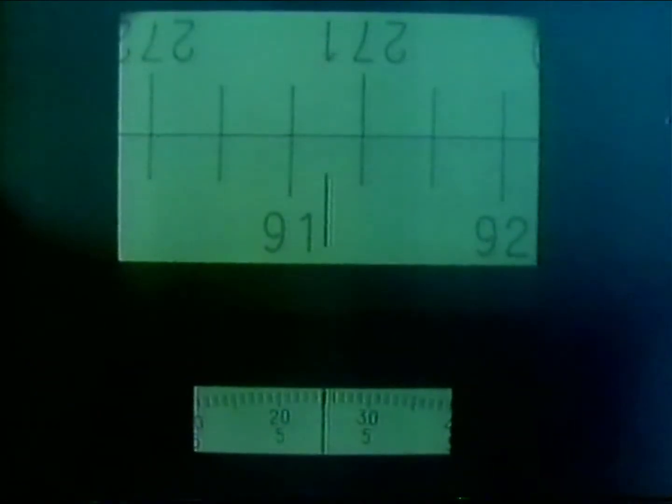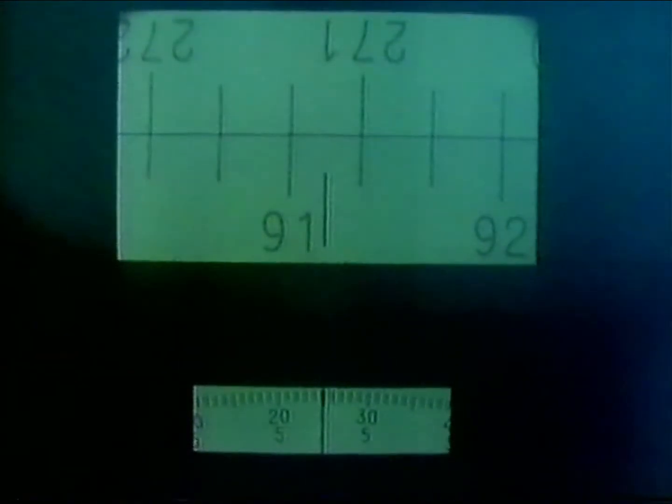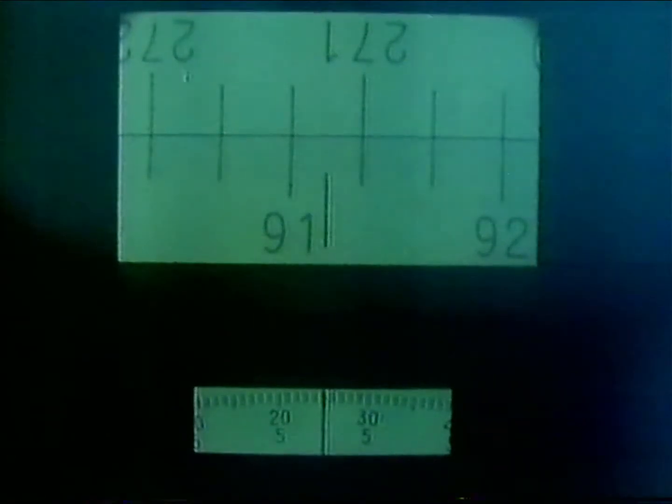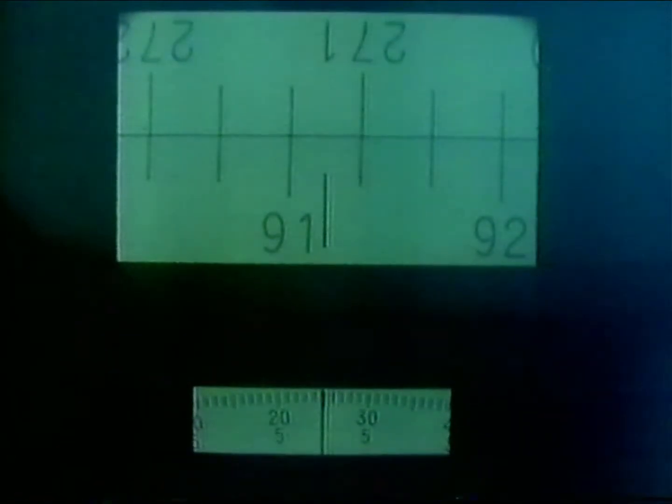The upper scale tells him that it's between 91 and 92 degrees. 1/60th of a degree is called a minute of angle, and 1/60th of a minute is called 1 second of angle. The lower scale indicates 15 minutes and 25 seconds, an extremely accurate measurement.